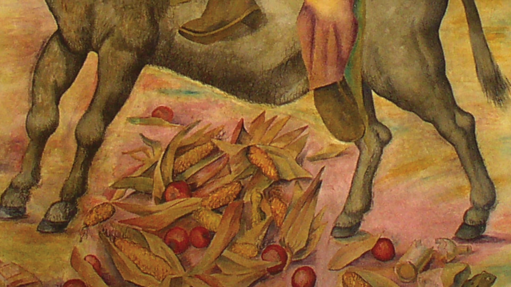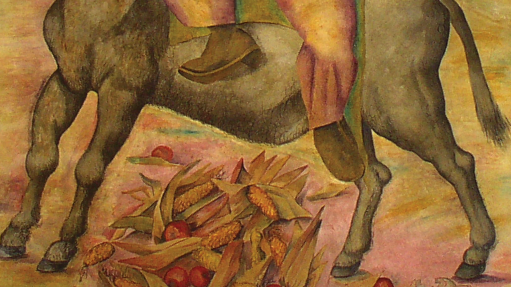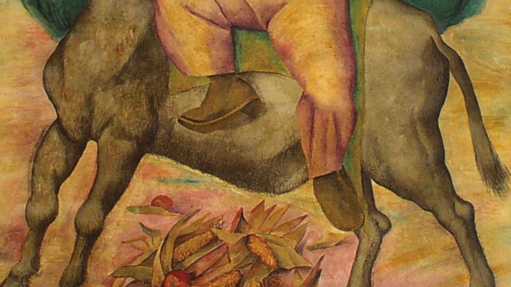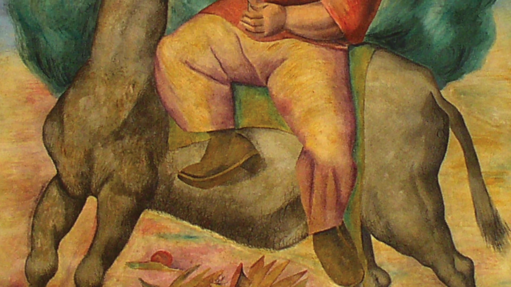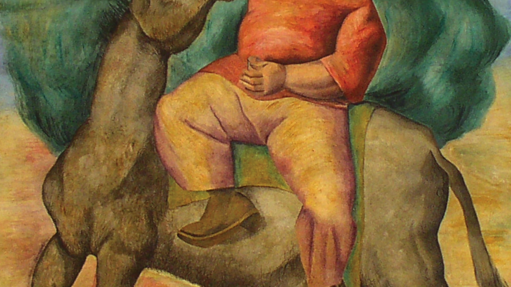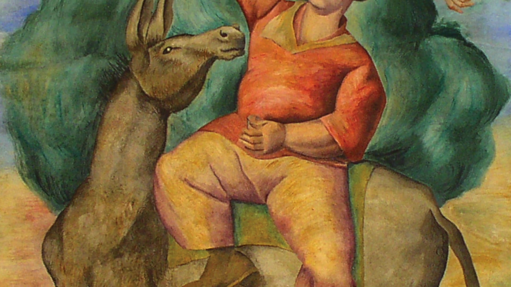In this panel, we have Don Quixote's sidekick, Sancho Panza, modeled by Karl Kurtz. This is the ideal world of Sancho Panza that's depicted here.